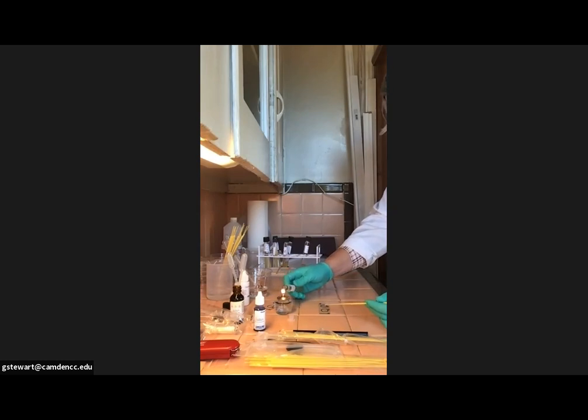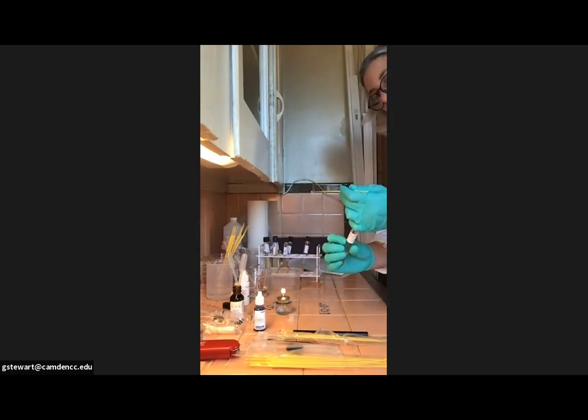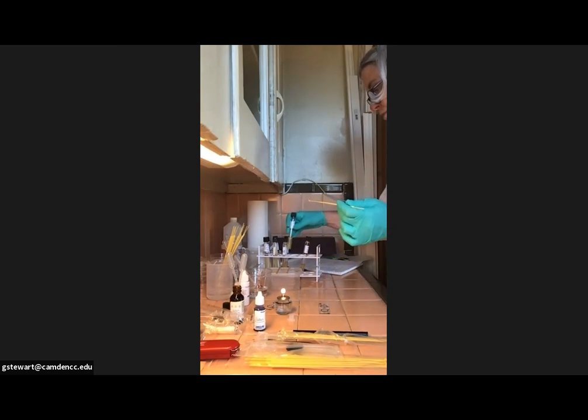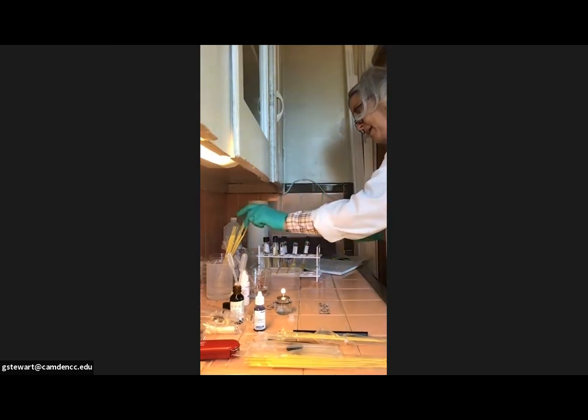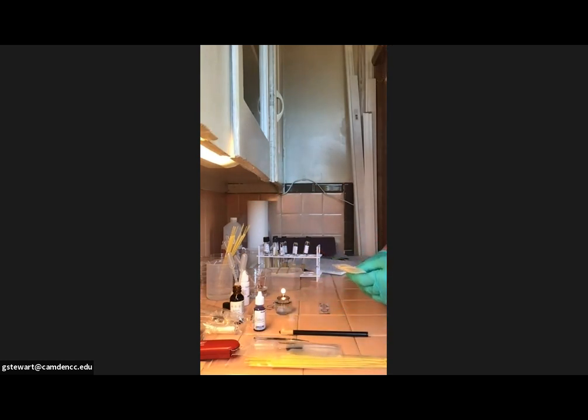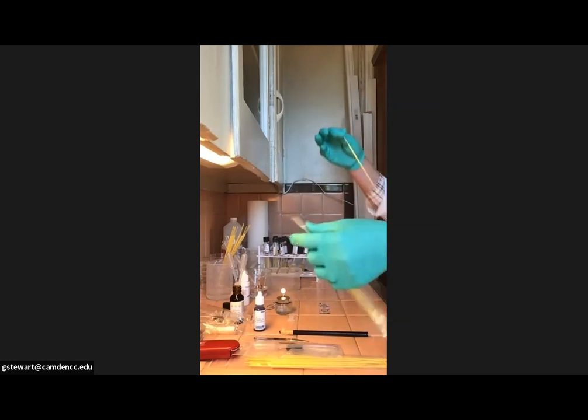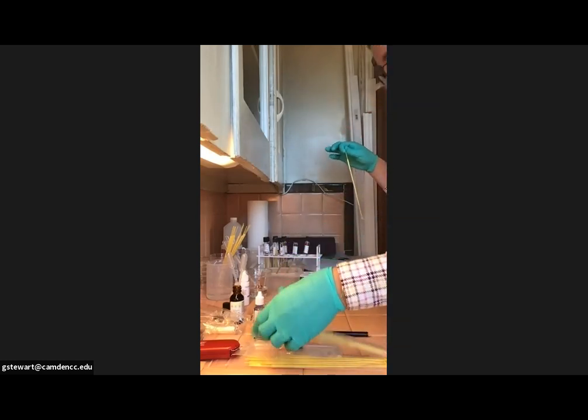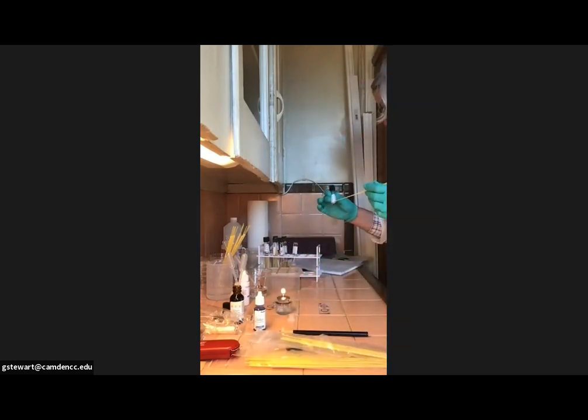Flame, close, move that to the back of the rack, deposit that in my waste container. One more. Get out a sterile loop. Pinch the bag shut. The last one is Micrococcus luteus.